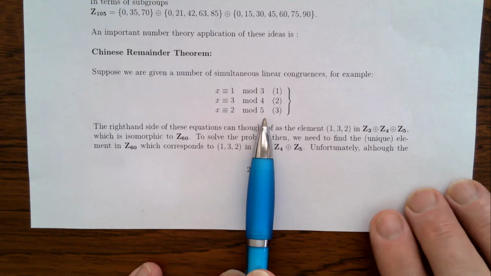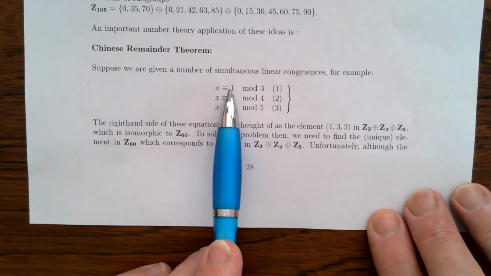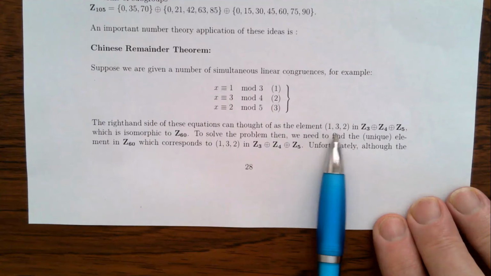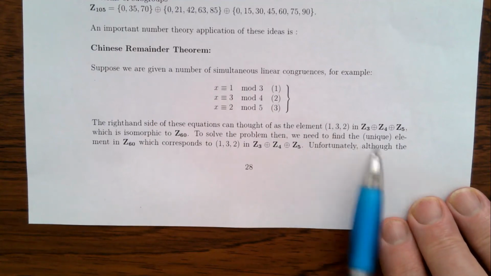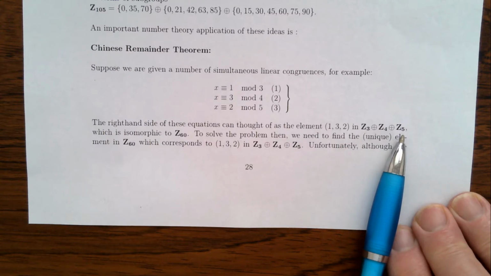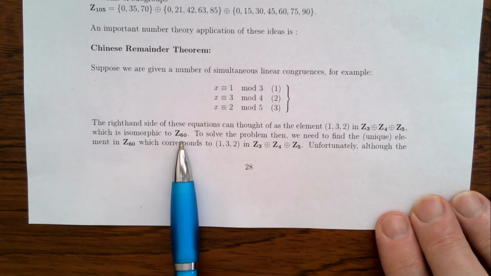Now we can interpret this in terms of group theory by thinking about this right hand side, 1, 3, 2. We can put this as a triple and think of this as an element in Z3 direct sum Z4 direct sum Z5. Now we know that this direct sum is isomorphic to Z sub 60.